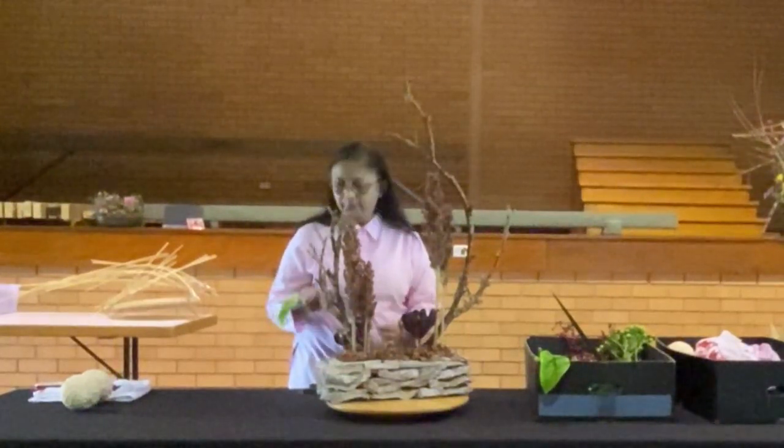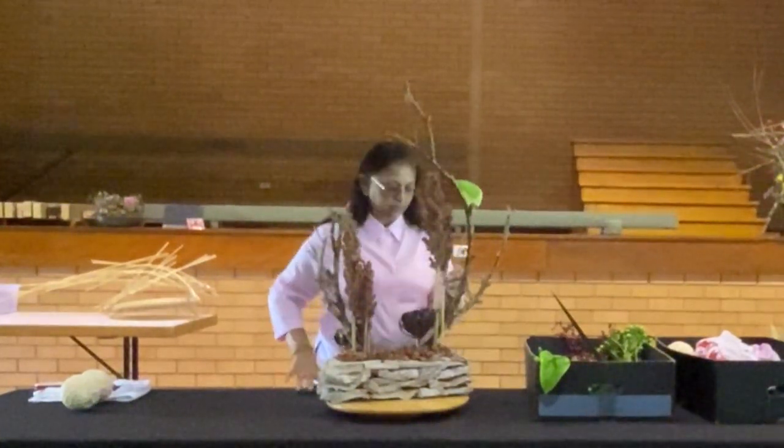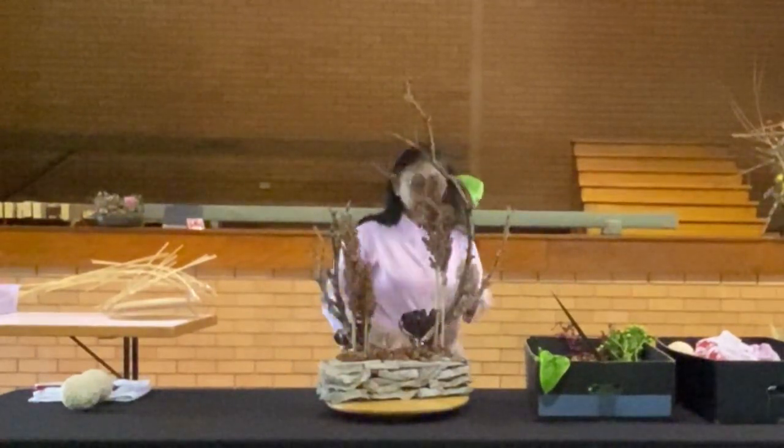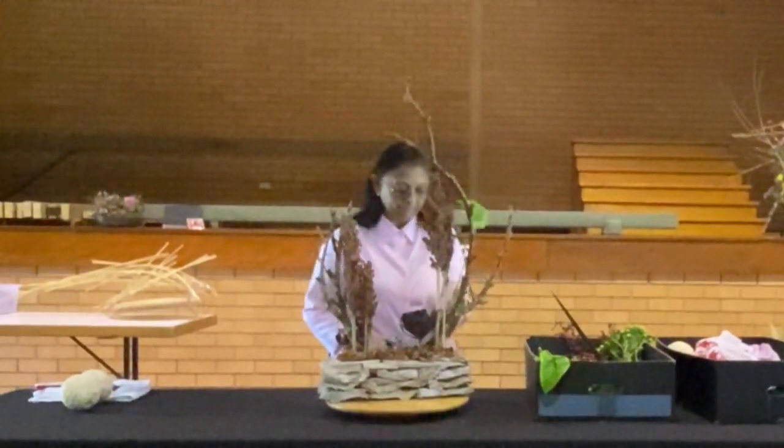Thank you, Sharon and Carol, for getting my flowers, because they went to the markets and got me some flowers.